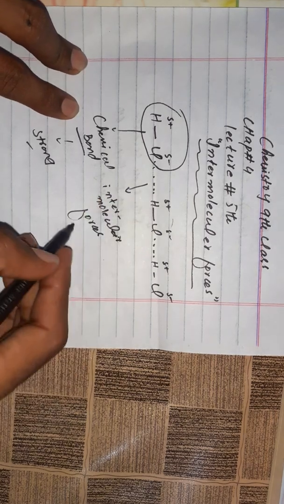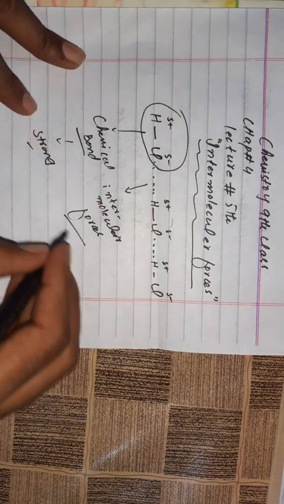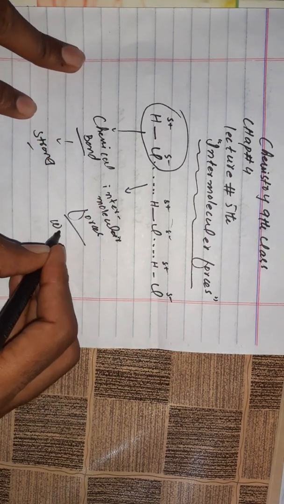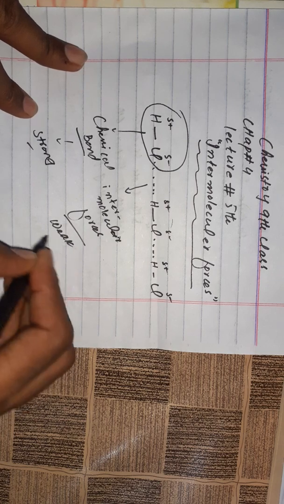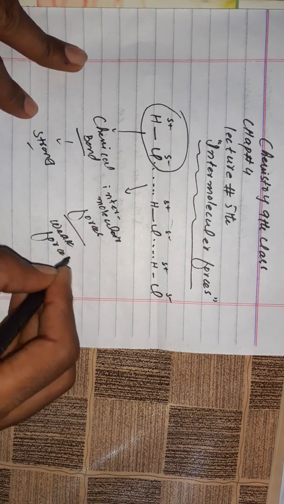So chemical bonds are strong. Clear? And this is the weak forces. So this is the chemical bond, and this is the intermolecular forces. Clear? The bonding and intermolecular forces of hydrochloric acid, you can see here.